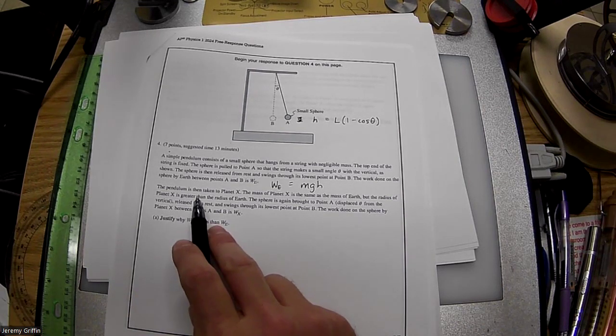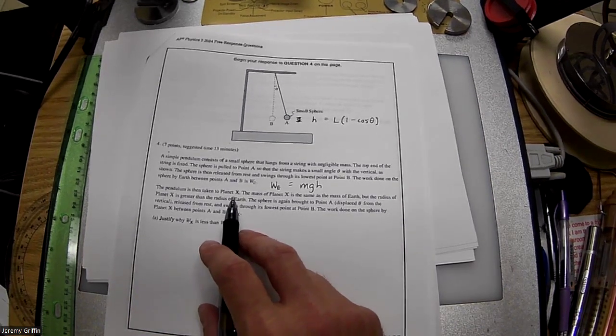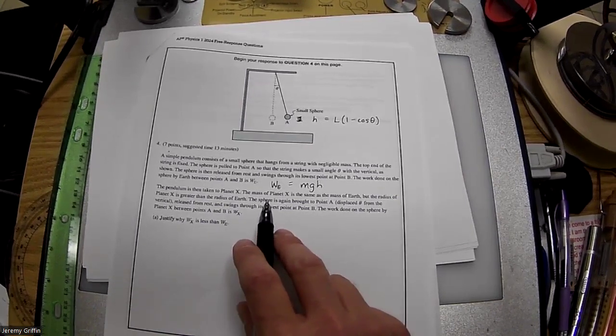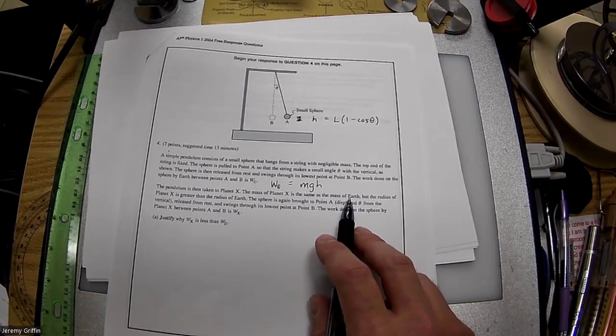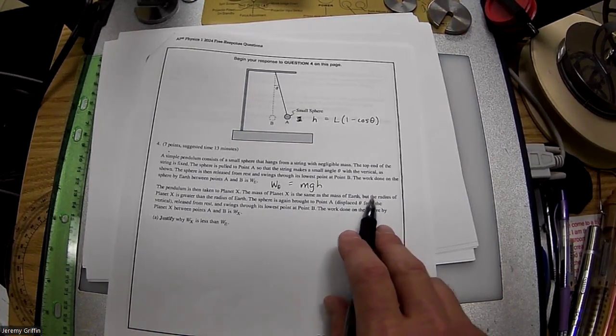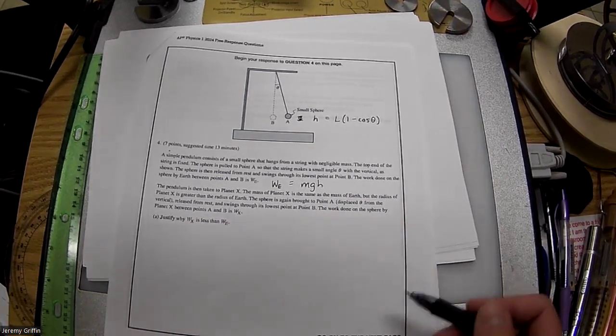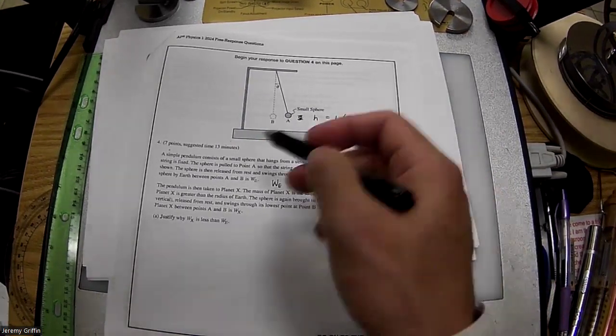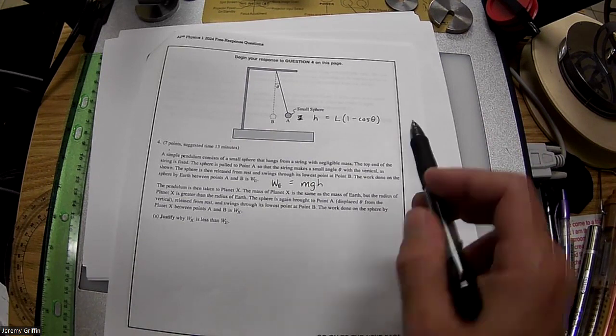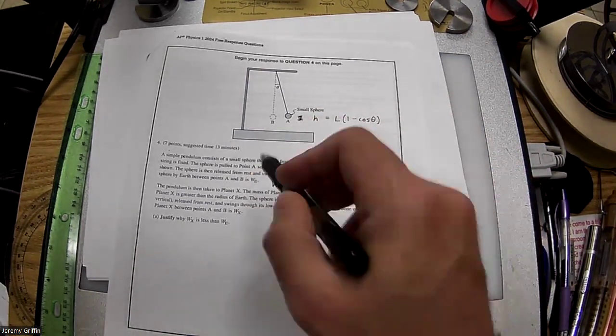The pendulum is then taken to planet X. Ooh, we're switching planets. The mass of planet X is the same as the mass of Earth, so same mass planet, but the radius is greater than the radius of Earth. Ooh, the sphere is brought to point A, so the same angle, same pendulum, same angle, and then it's released and swings through point B.